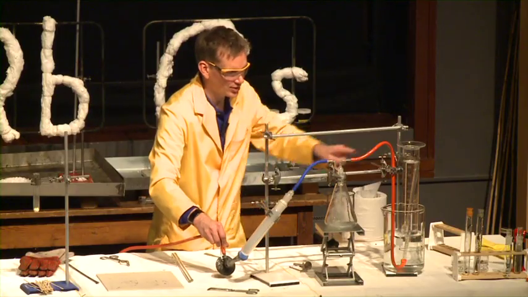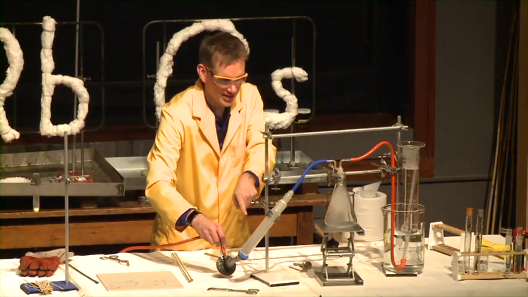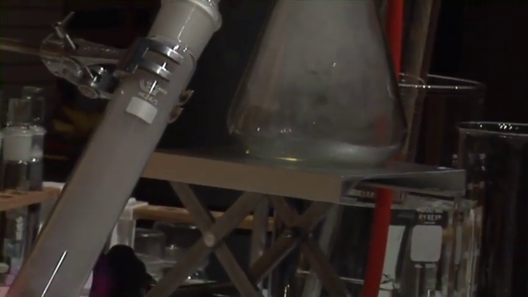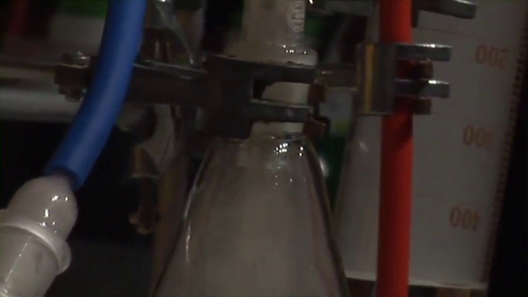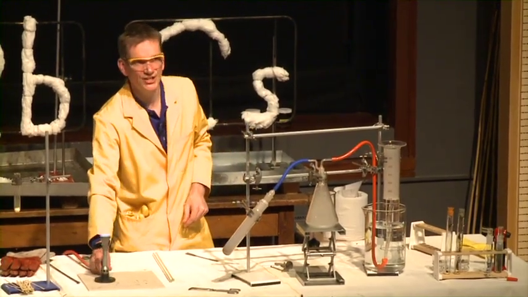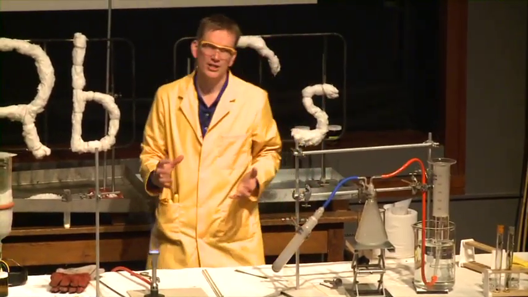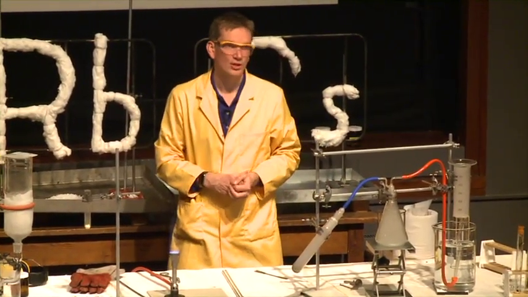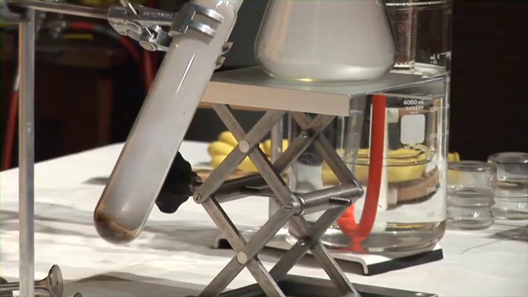Oh, and all of a sudden, look at the gas that's been formed. We're seeing a black colour forming in the tube here. The black colour is actually due to metallic sodium, and the gas that's forming over here is nitrogen gas. So what's taken place here, the sodium azide has decomposed to form sodium, and that's the black colour that you're seeing here.